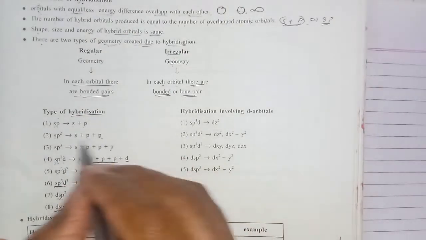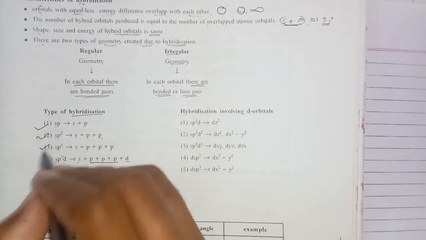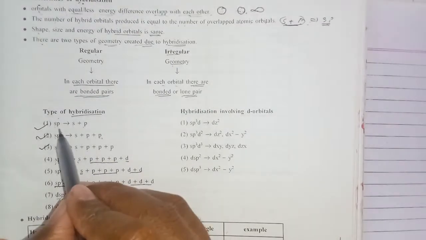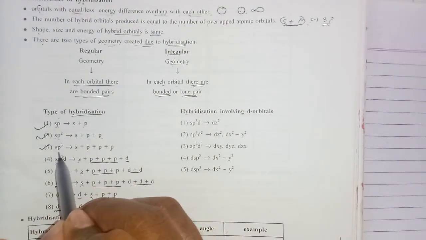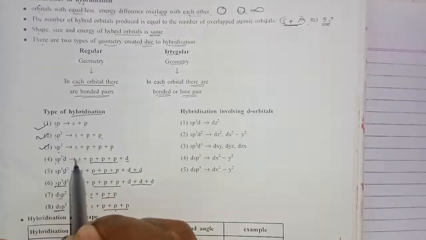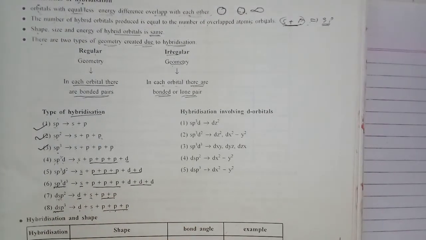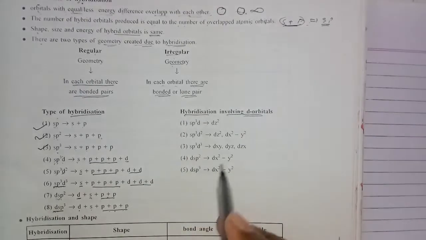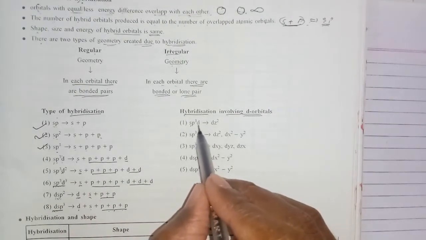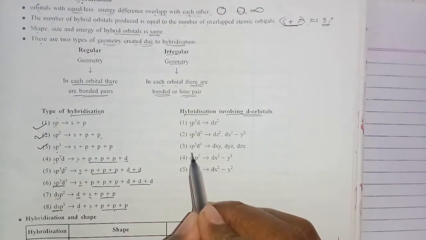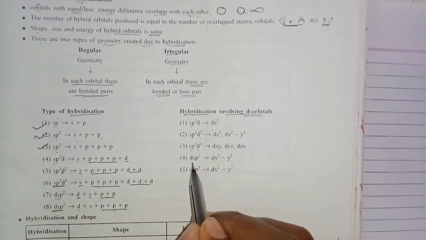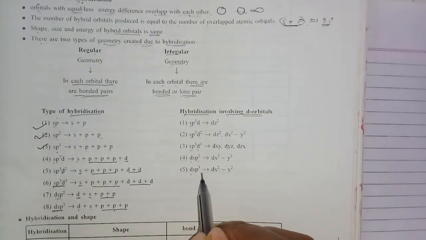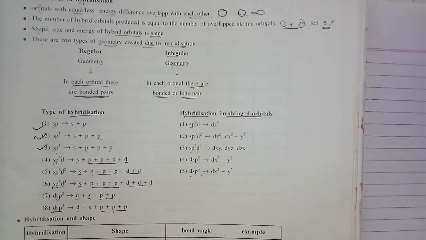So mainly here we discuss sp, sp2 and sp3 hybridization, and the hybridizations involving d orbitals like sp3d, sp3d2, sp3d3, dsp2 and dsp3.